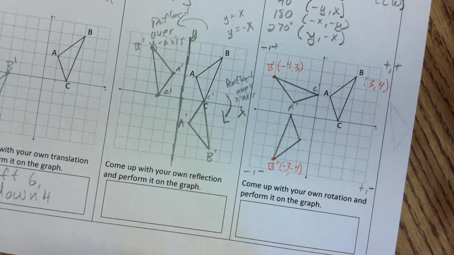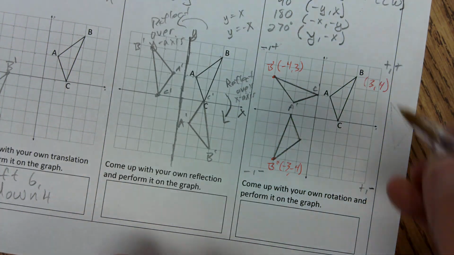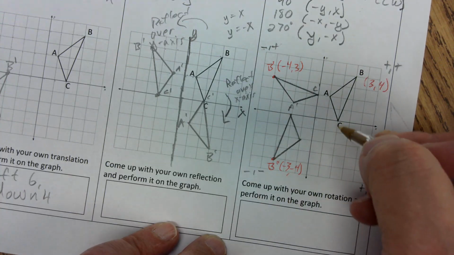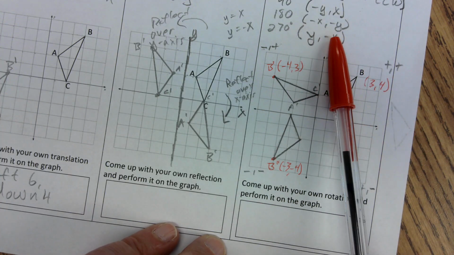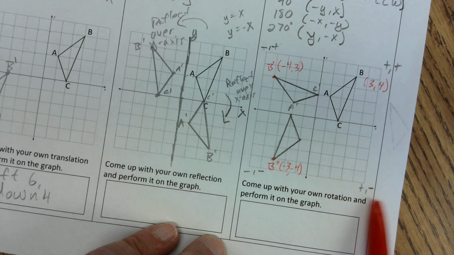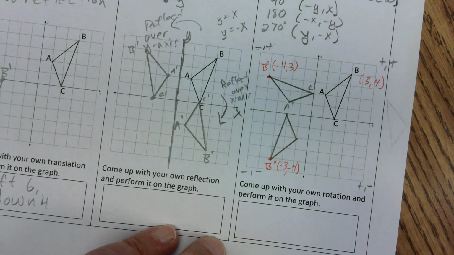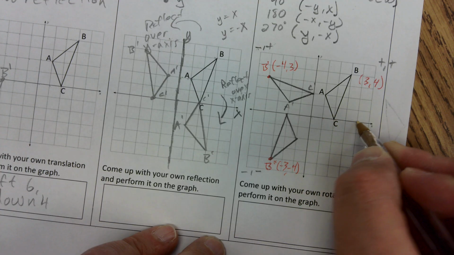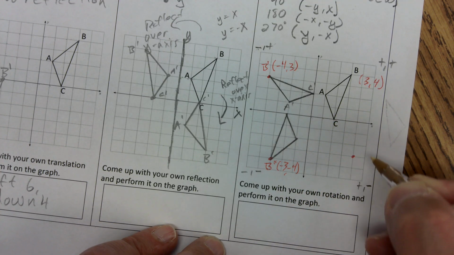Okay, now you can hopefully see where this is going. As I do my 270-degree, it's going to end up in quadrant 4. And the rule here is that I'm going to flip them again, and then I'm going to make it positive, negative, which happens to match the sign indicators there. So I'm going to put my point at 4, negative 3. So 1, 2, 3, 4, and then down 1, 2, 3.